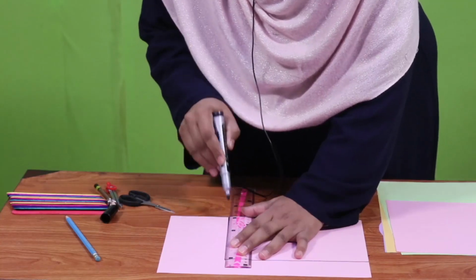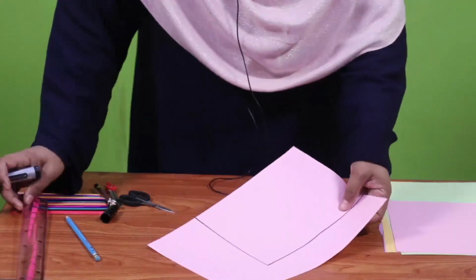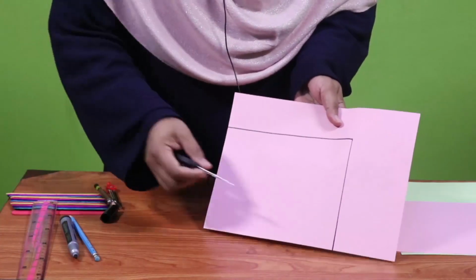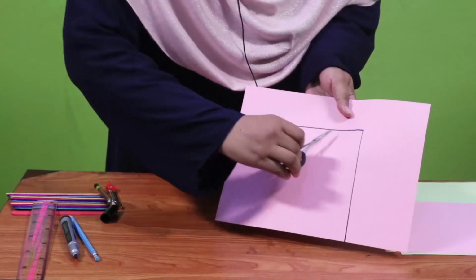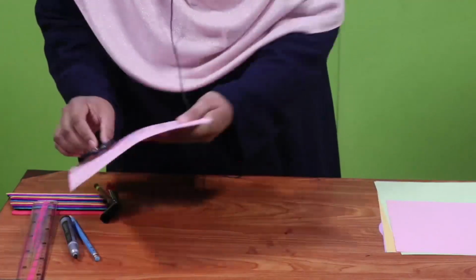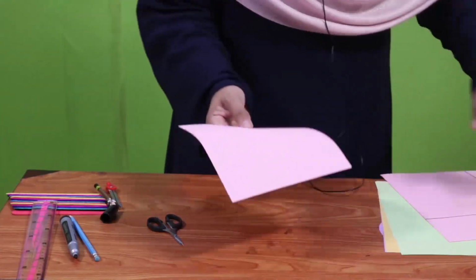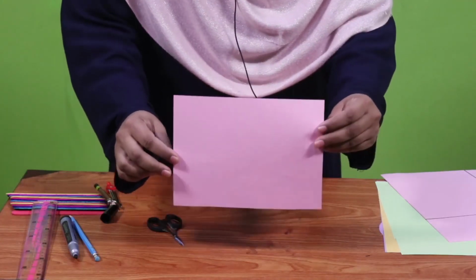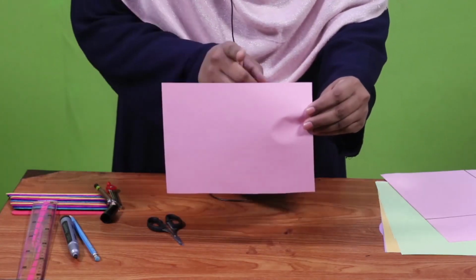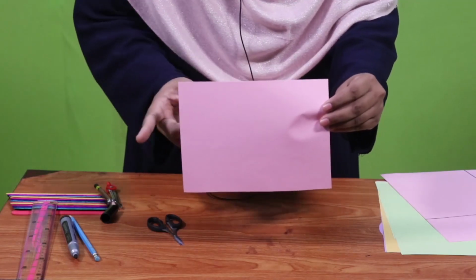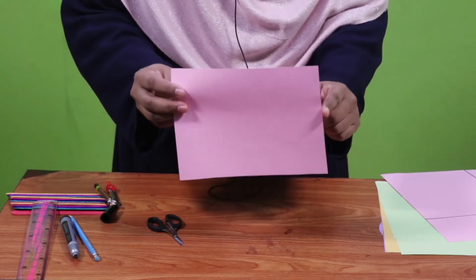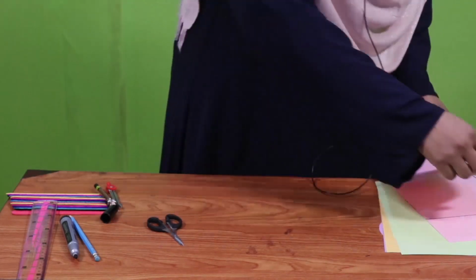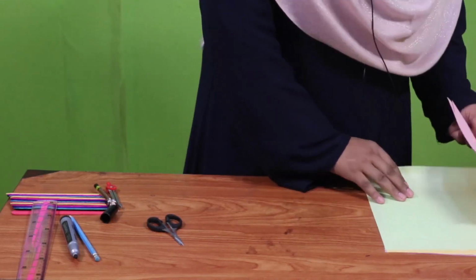Okay. Now these are the points. You see, we have drawn these 2 lines. You will cut it with a scissor. You will cut it on the lines and the shape you will get is a rectangle. Here it is. Okay. And what a rectangle is, it has 2 opposite, equal and parallel sides and 2 opposite, equal and parallel sides, 4 sides and 4 corners. Okay. The next shape I'm going to teach you is square.